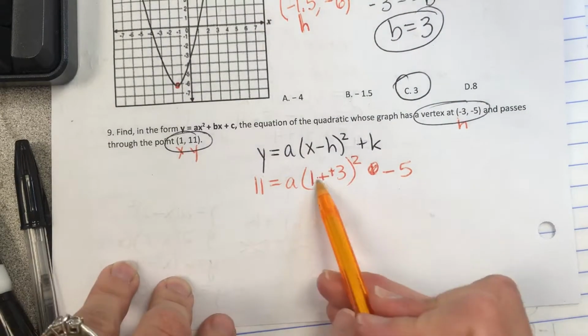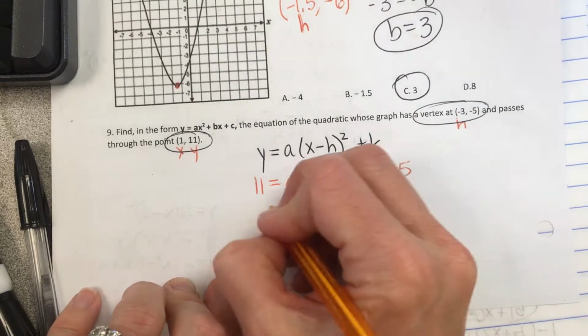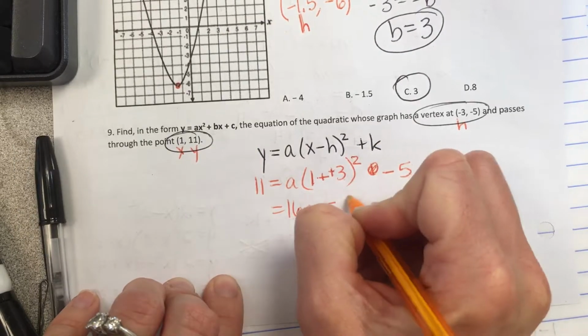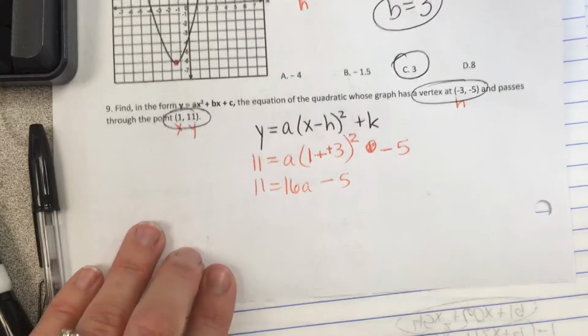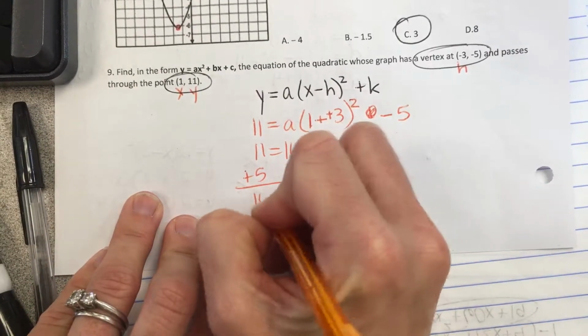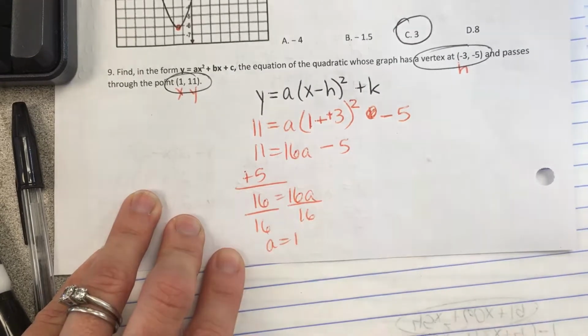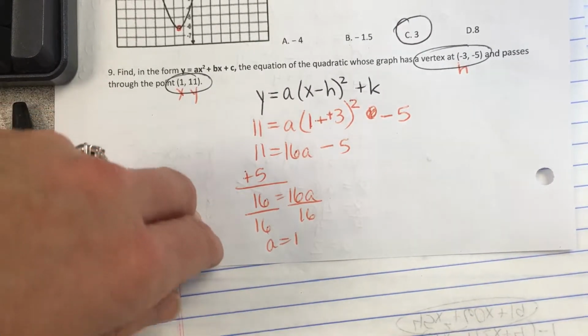All right, 1 plus 3 is 4. 4 squared is 16, so I'm going to write this as 16a minus 5. Then what do you need to do next? Plus 5, which gives you 16 equals 16a. Divide by 16, so a is 1. Okay.